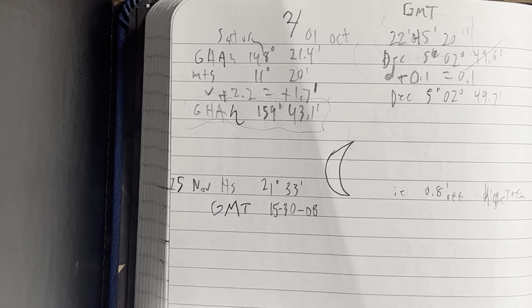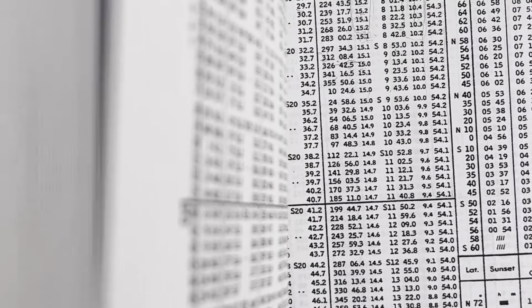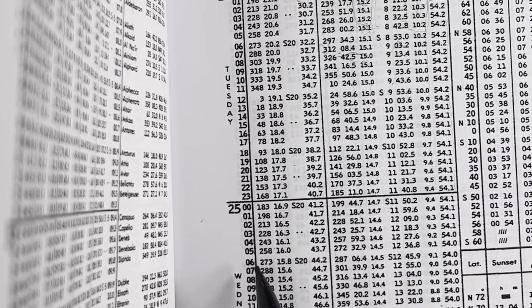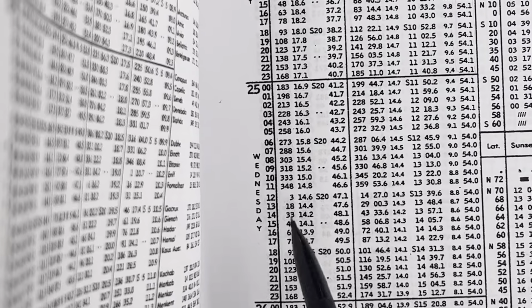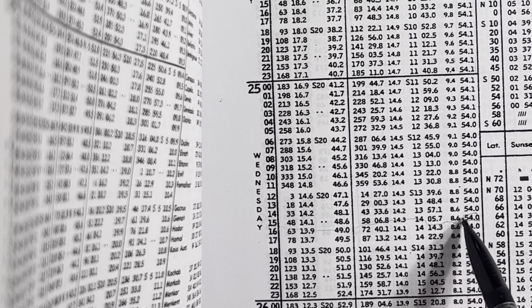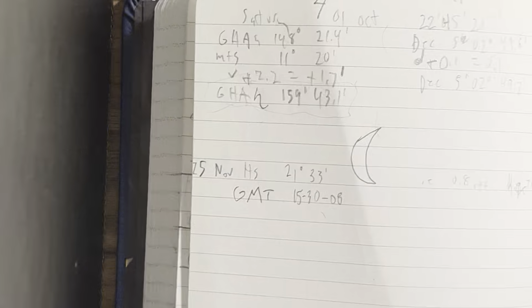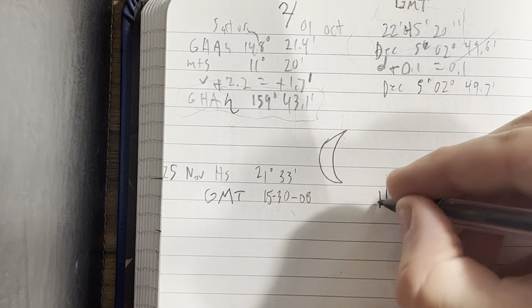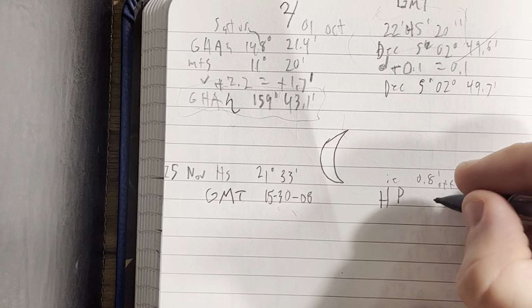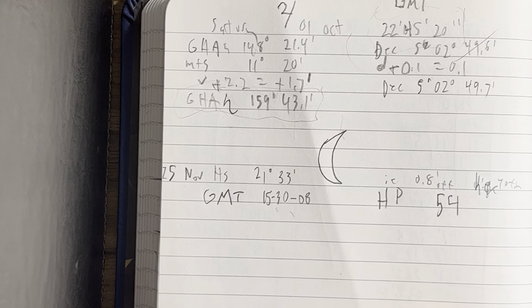So we have the 25th of November, 15:30:08. So we're going to come down to here's the 25th. 1500 has an HP value of 54. So we're going to write here, HP is 54.